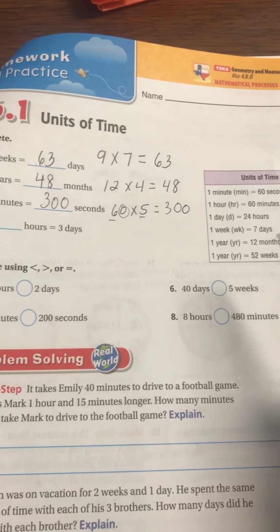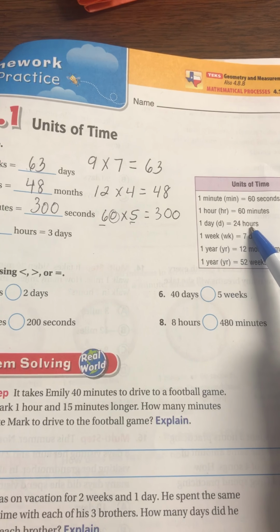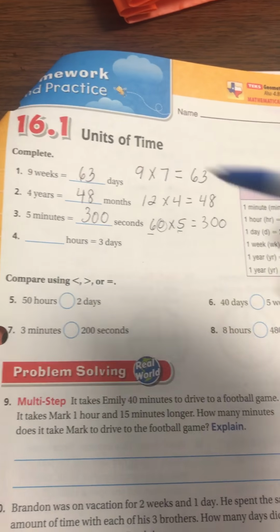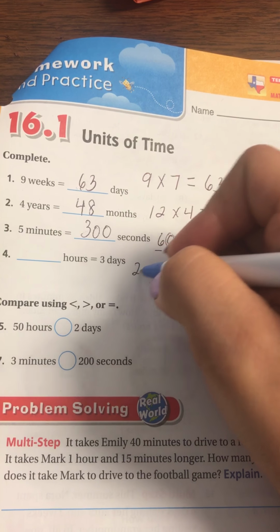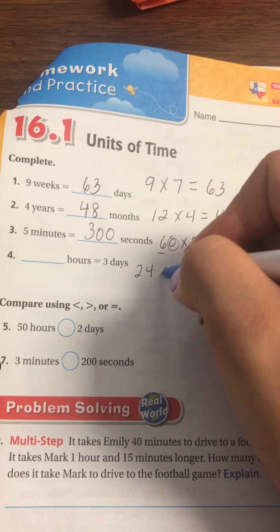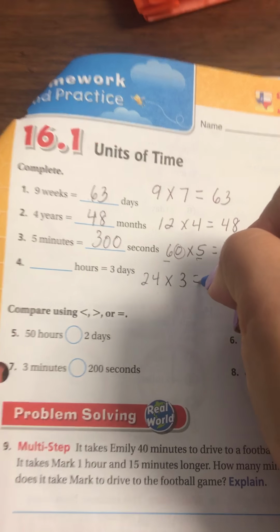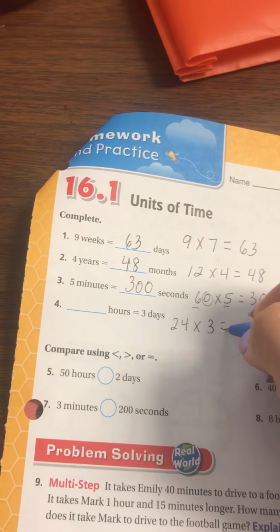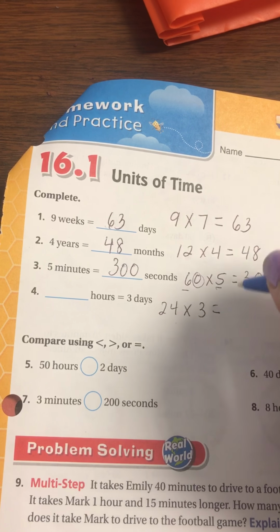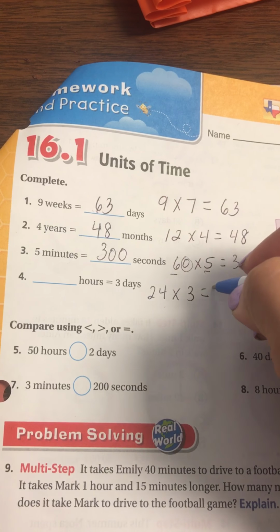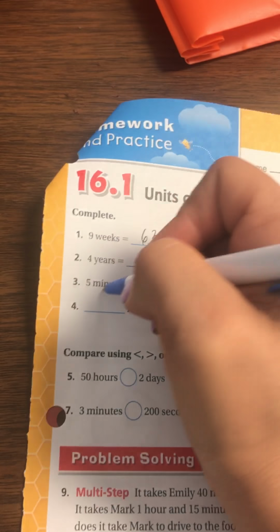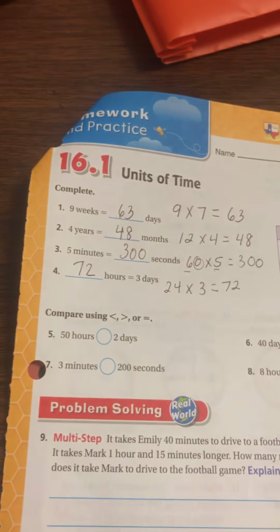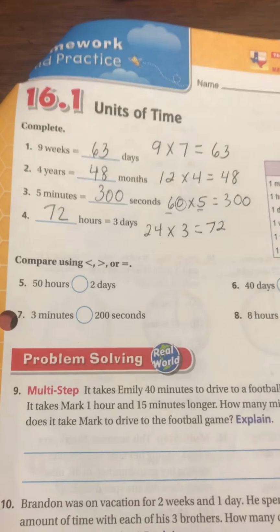So I know that in 1 day, there's 24 hours. So therefore, if we have 3 days, I would need to take the 24 hours that are in 1 day, multiply it by our 3 days, okay? And that gives us, so 24 and 24 make 48, another 24 would make 72. So there are 72 hours in 3 days, okay?